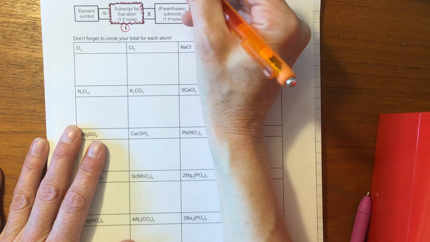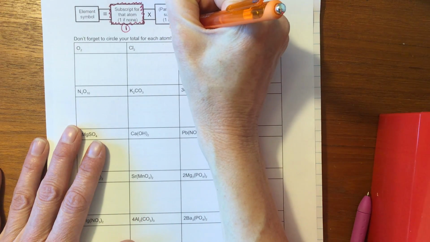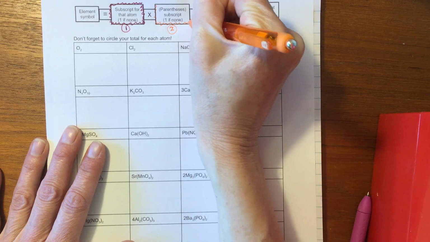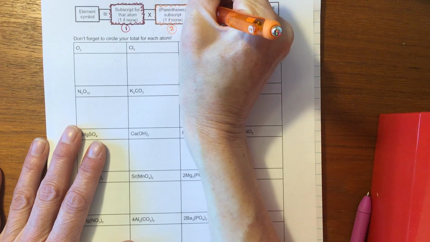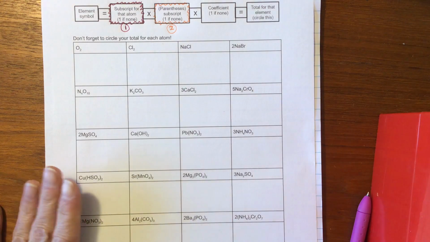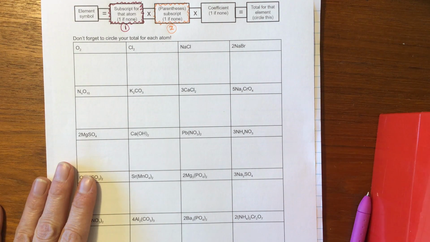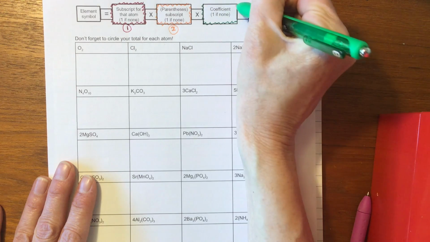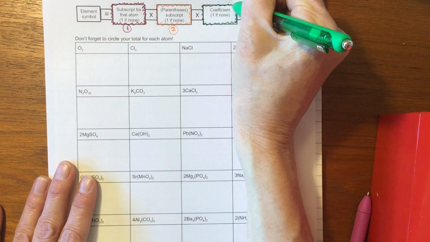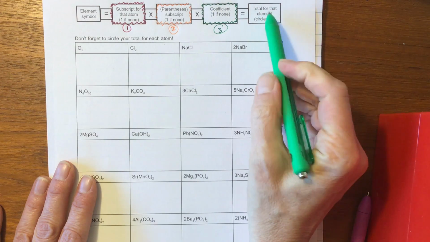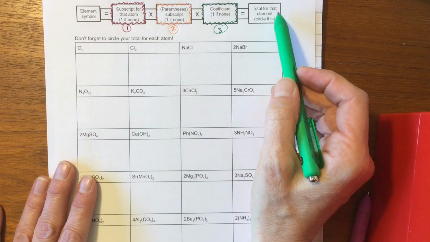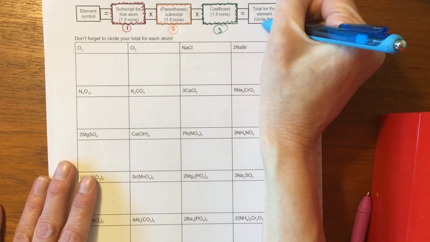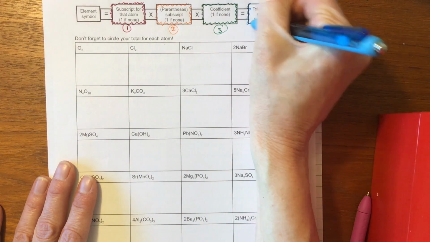Next one, you're going to count the things inside parentheses. That's number 2, if there are parentheses. And we'll talk about what that means. That's going to be an orange when we do that. And then the last part is that we'll look at the coefficient for that element, or for the entire compound, that is. And we're going to do that in green. That's going to be step number 3. And here at the end, then, we'll put the total for that element. That's the total number of atoms for that particular element. That's step 4, last thing we do, in blue.